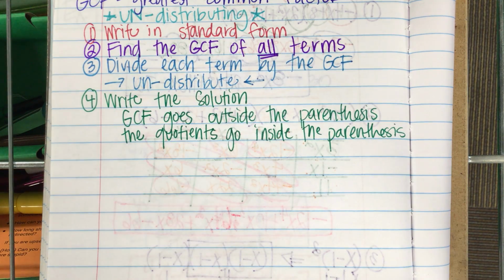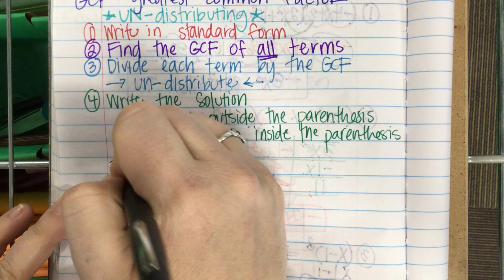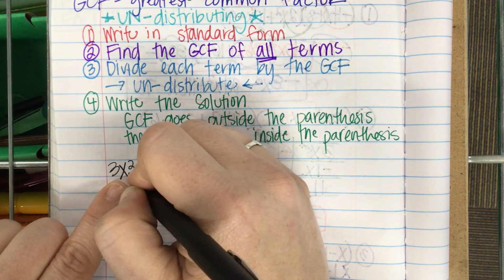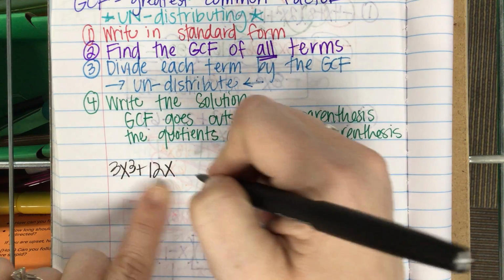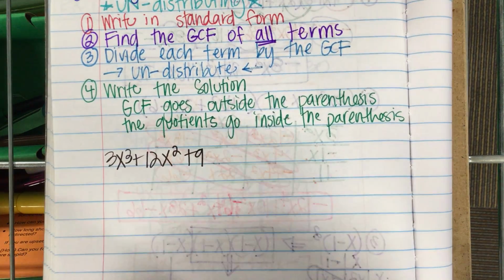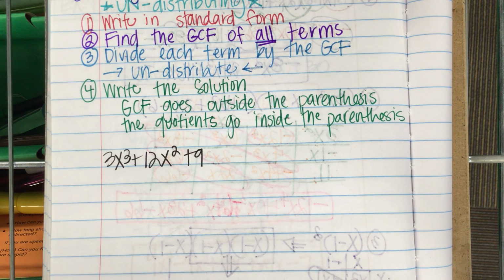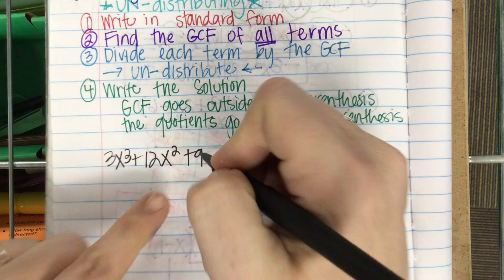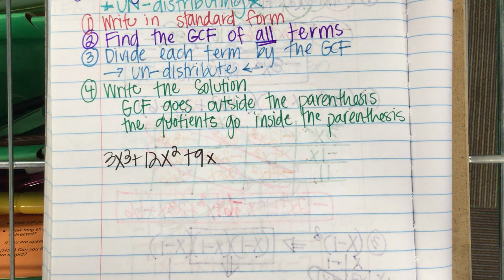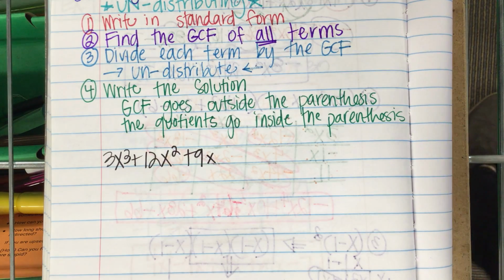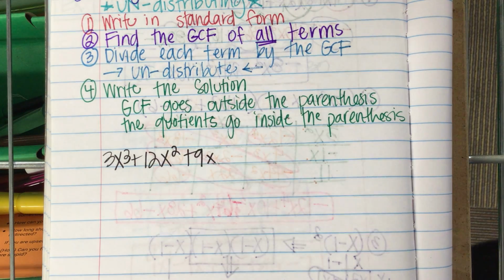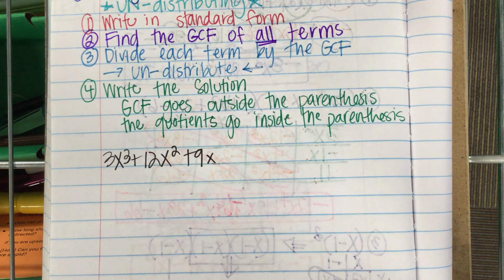All right, let's practice. 3x to the third plus 12x squared plus 9x. Pretty simple values, 3, 12, and 9.